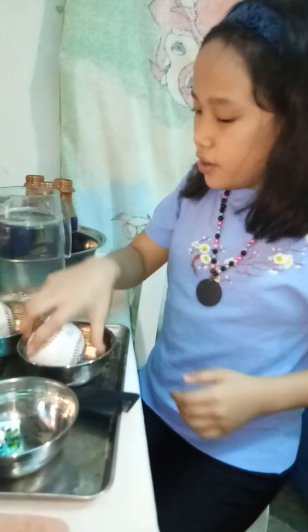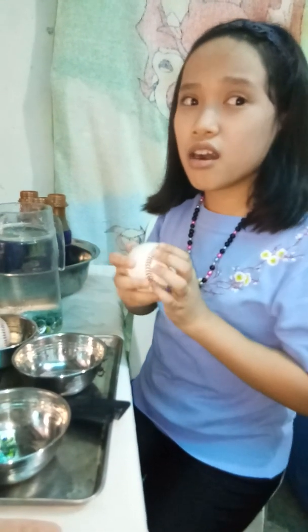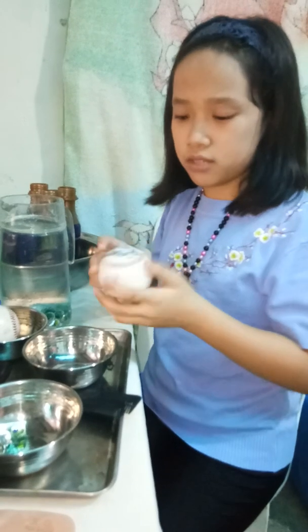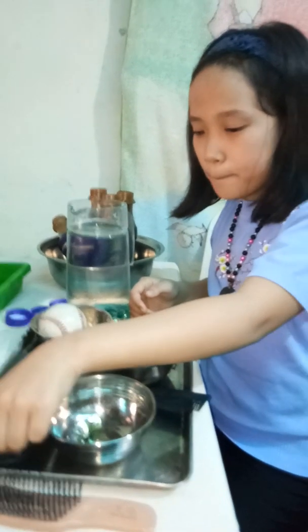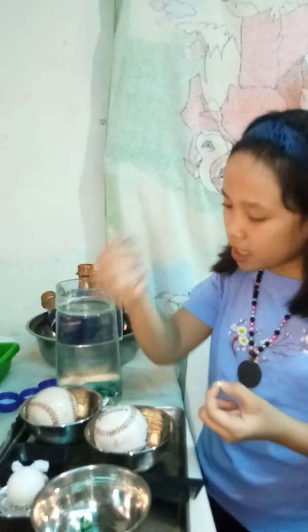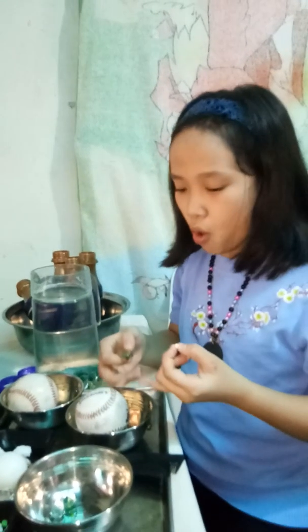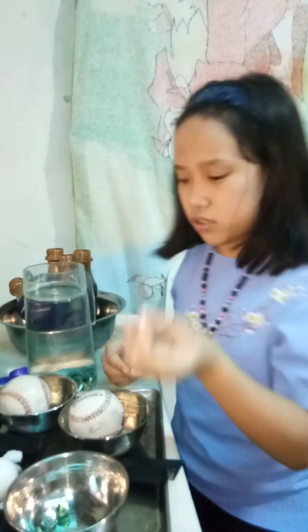Okay, guys, here's the trivia and the fact I'm going to tell you. Why do not all heavy materials sink? Why do some heavy materials float, like this baseball? Why are these pellet guns and these marbles, which are lighter than this baseball, sinking? And this one is sinking also.